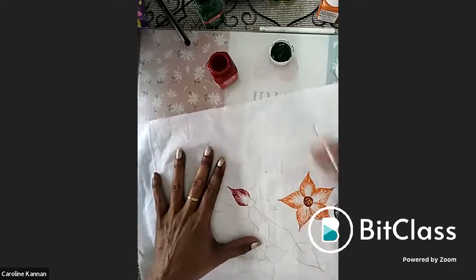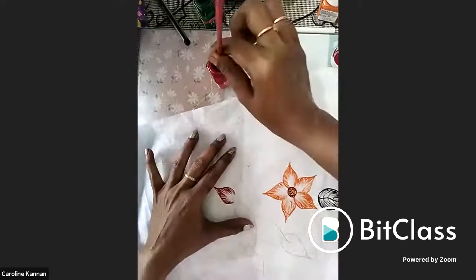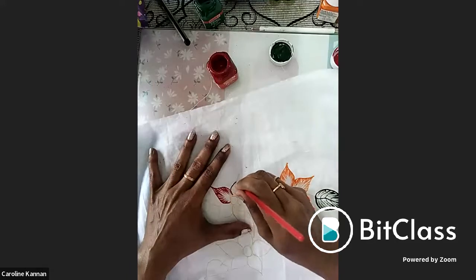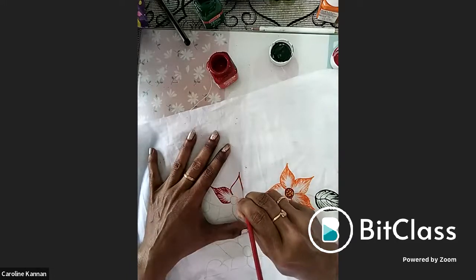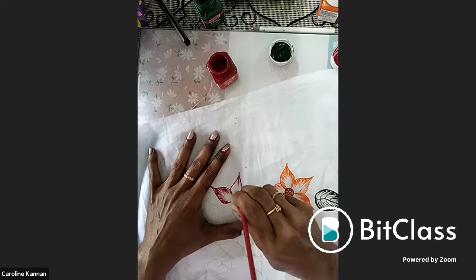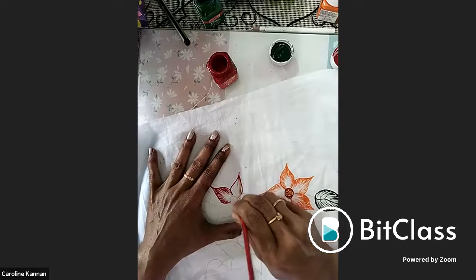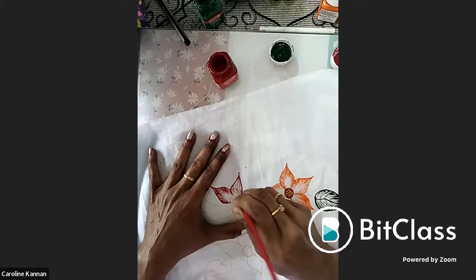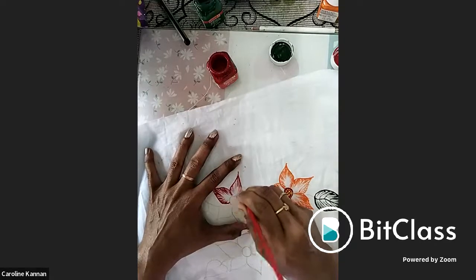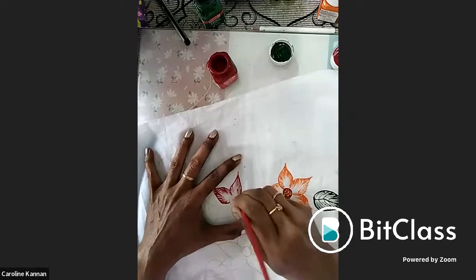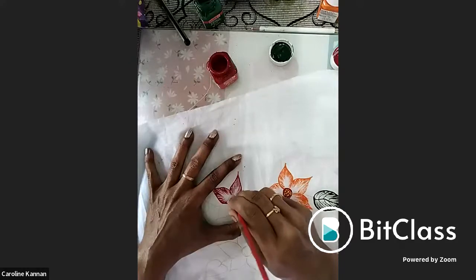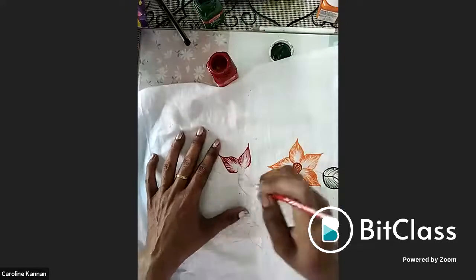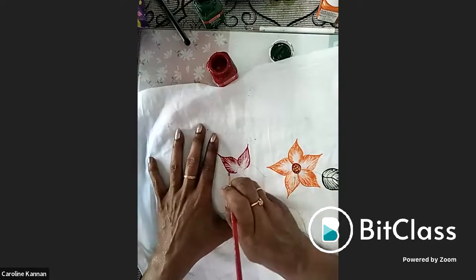So your first petal is done. Similarly, we'll do the other petals also. So just draw the outline and start with the strokes. Your second petal. So I'm moving on to the third one.